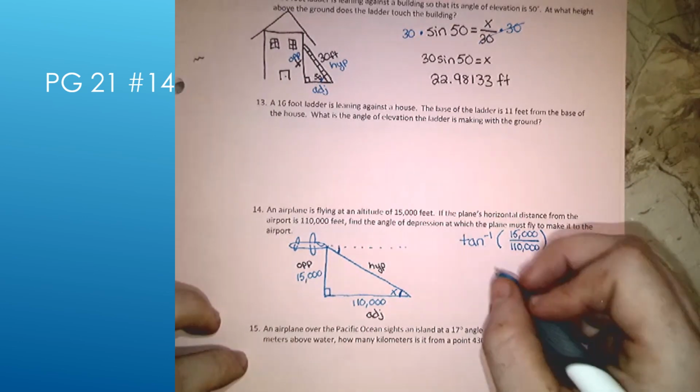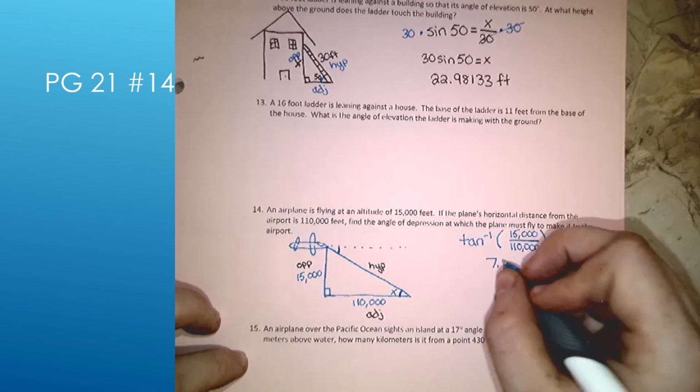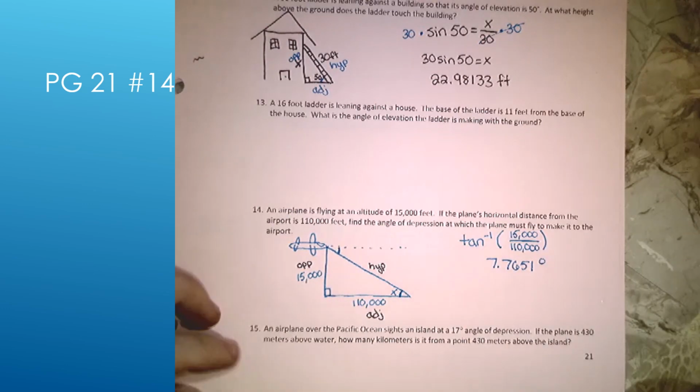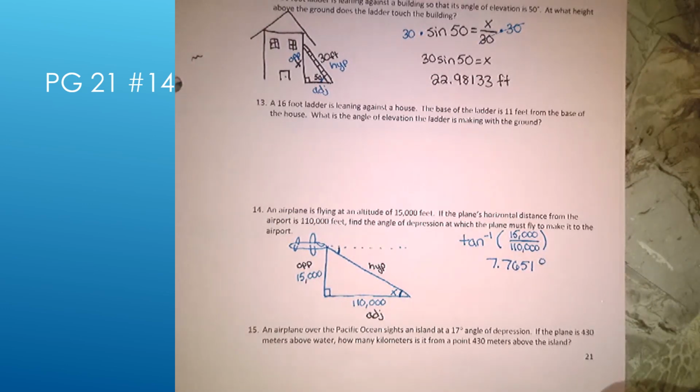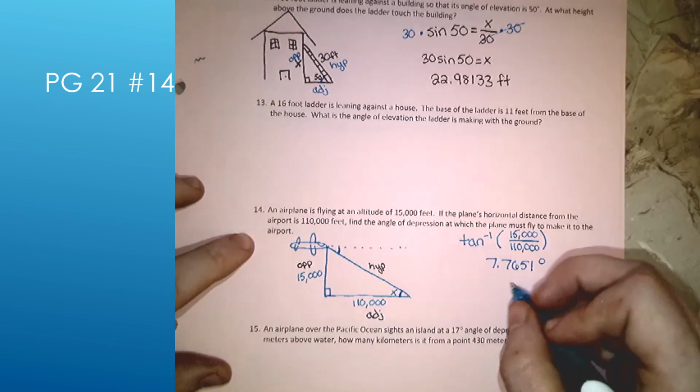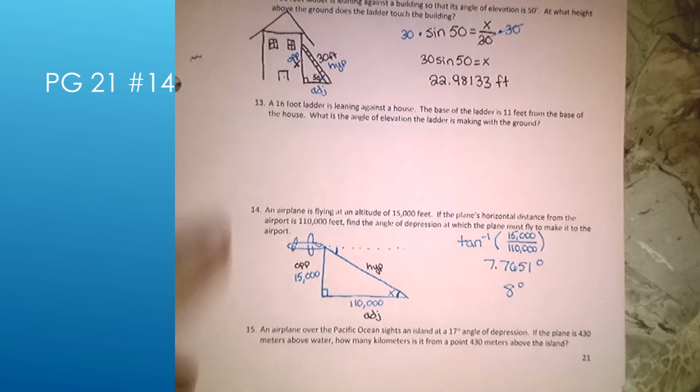When I do that, I am going to get 7.7651 degrees. Or if they wanted me to round to the nearest degree, they didn't say to necessarily, but if they did, then it would be rounded up to 8 degrees.